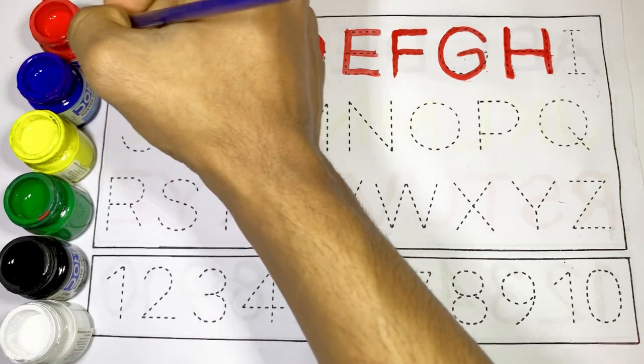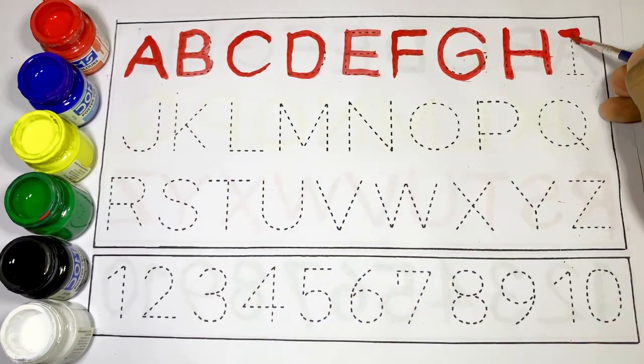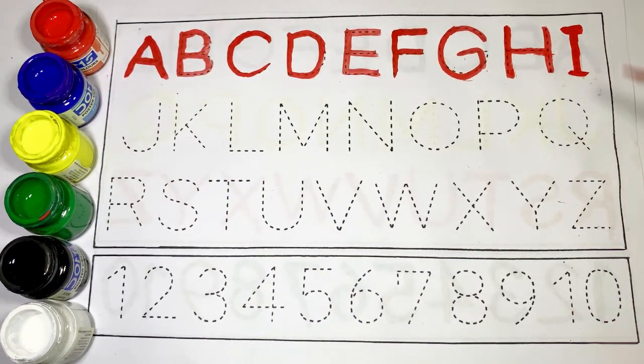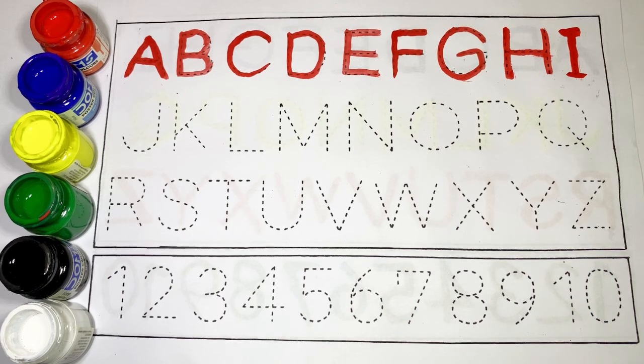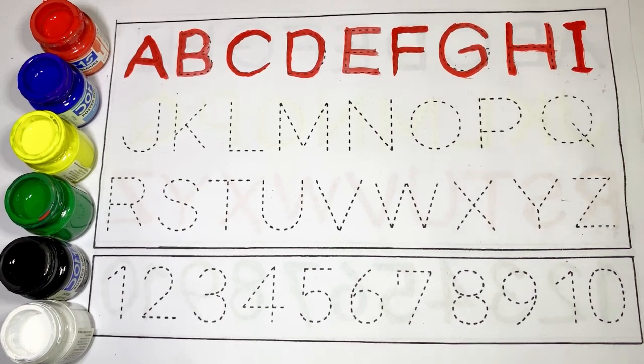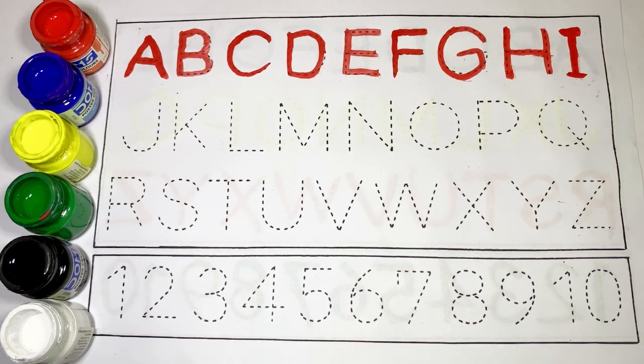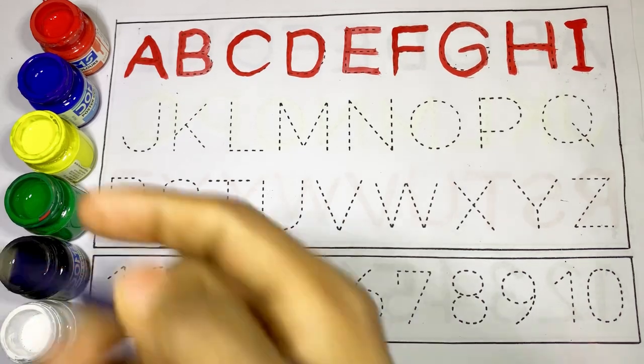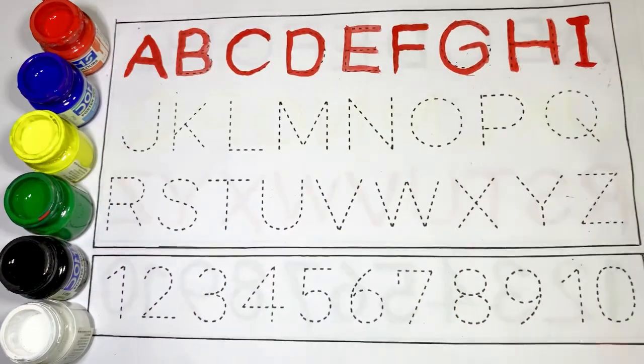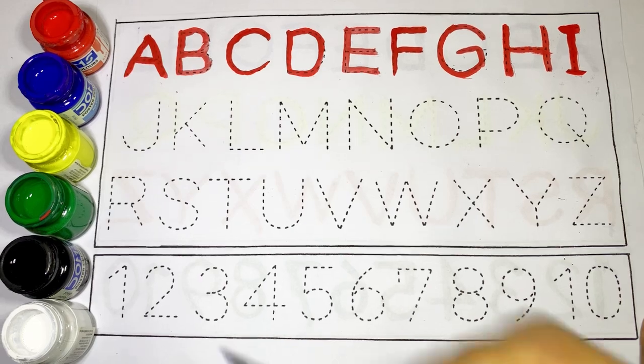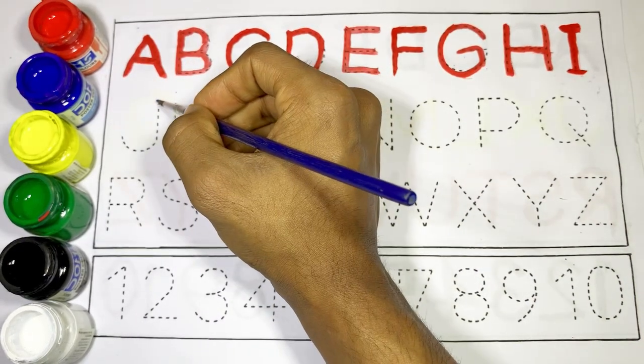Kids, now draw I. I for ice, I for ice cream. Kids, now draw J. J for joker, J for jackfruit, and use blue color. The alphabets of J.